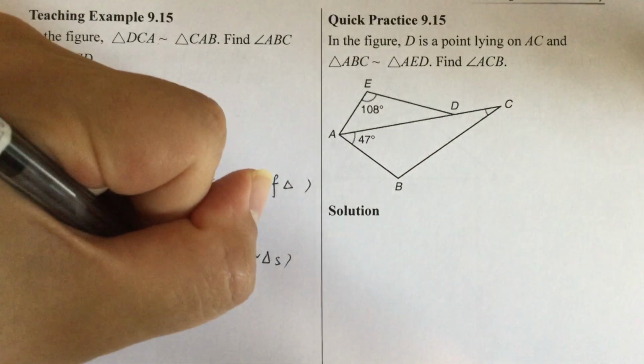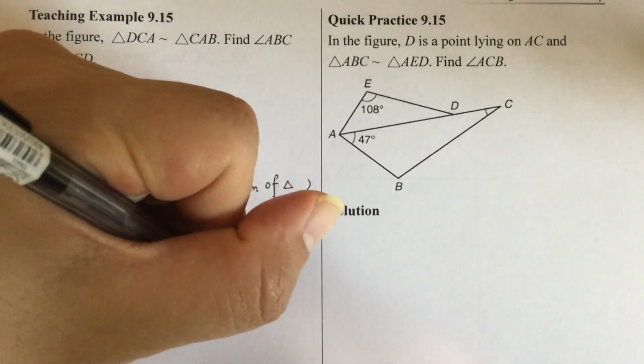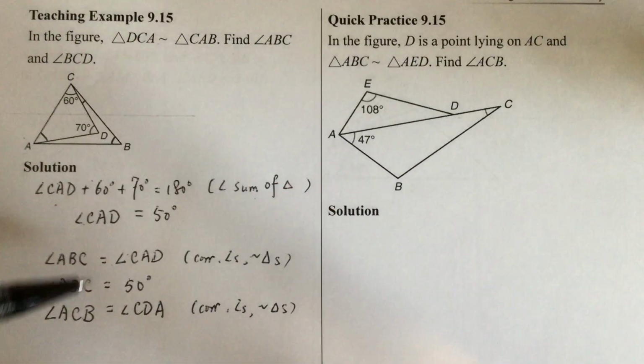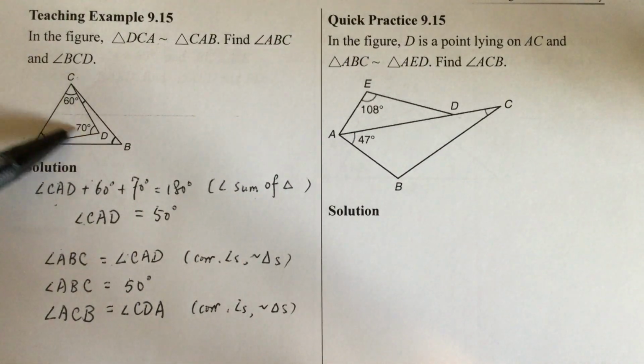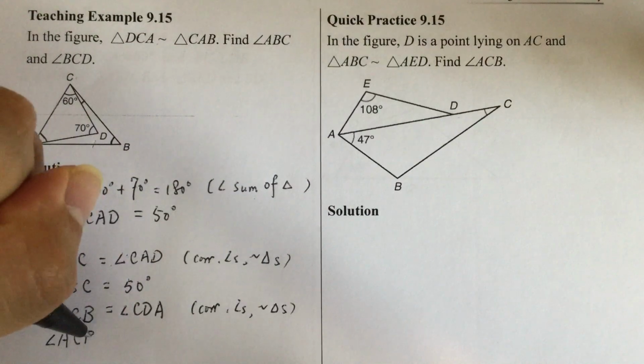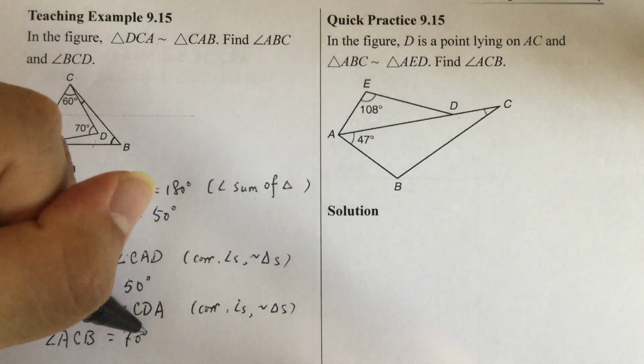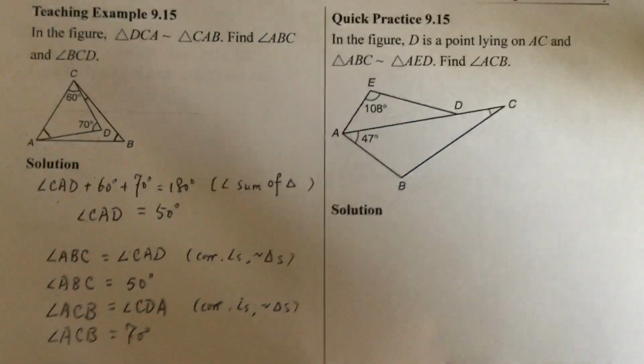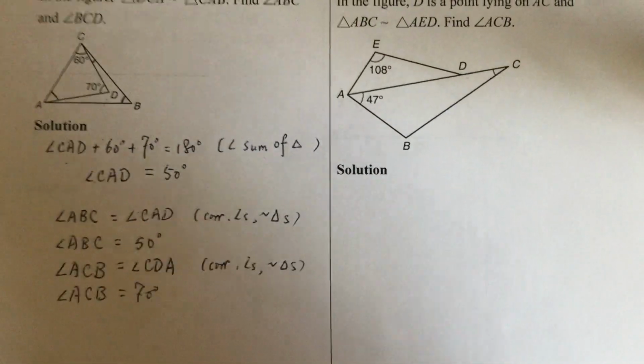This is the corresponding angles, similar triangles. So angle CDA is 70 degrees. So I know that angle ACB is 70 degrees. So finally, we can find out the angle BCD.